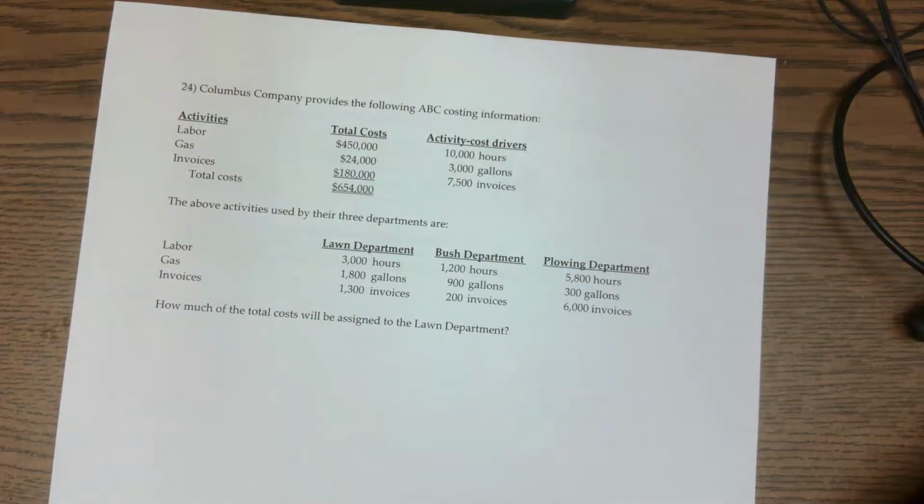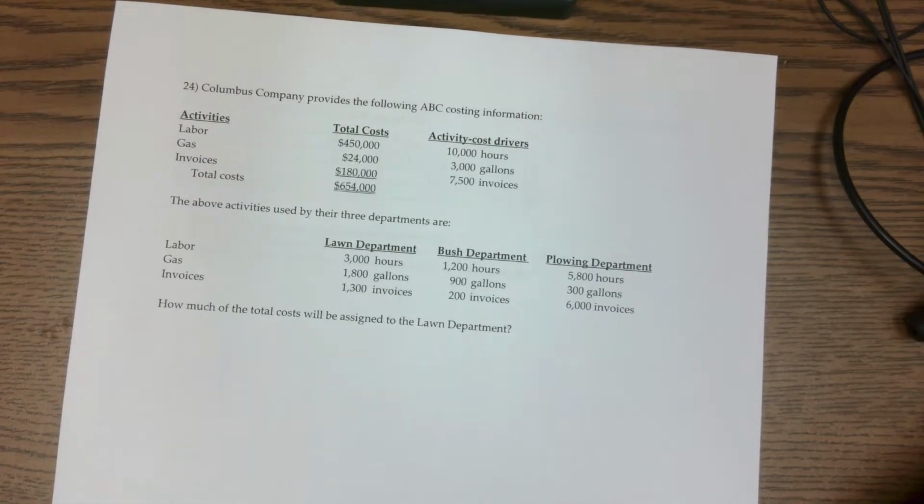Columbus Company provides the following ABC costing information: labor 450,000, 10,000 hours; gas 24,000, 3,000 gallons; invoices 180,000, 7,500 invoices. The above activities are used in the three departments: lawn, bush, and plowing. How much total cost will be assigned to the lawn department?